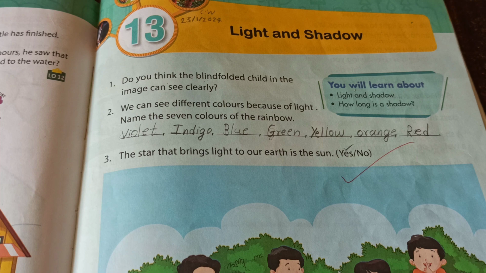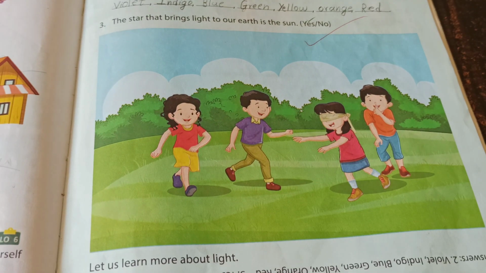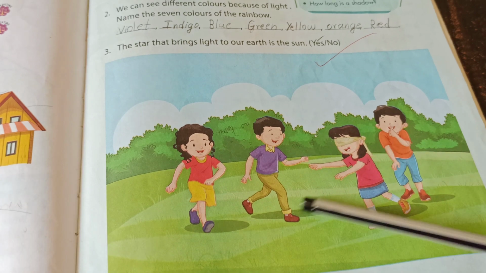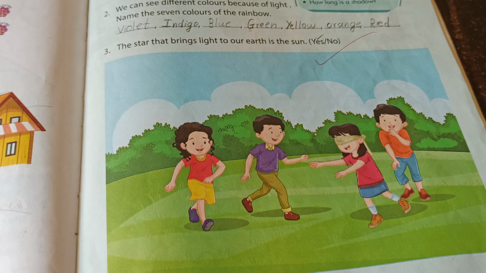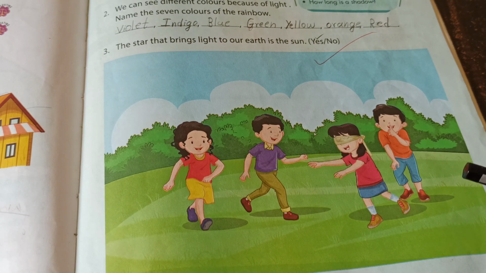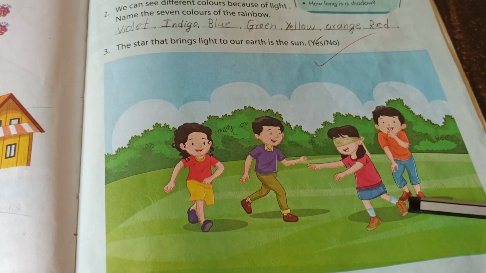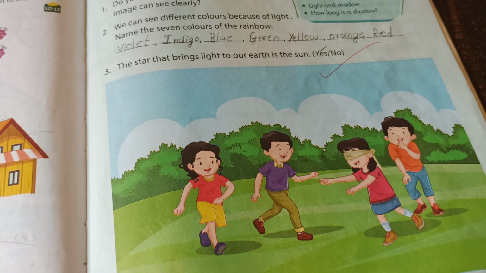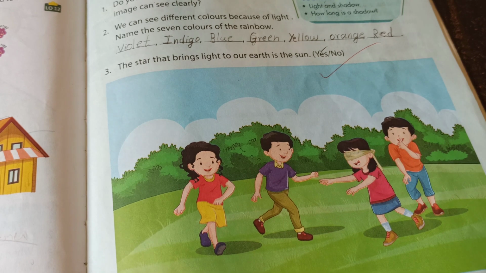Okay kids, you know your shadow. See, some children play here and you can see their shadow. Kids, do you think the blindfolded child in the image can see clearly? Can this girl see clearly?